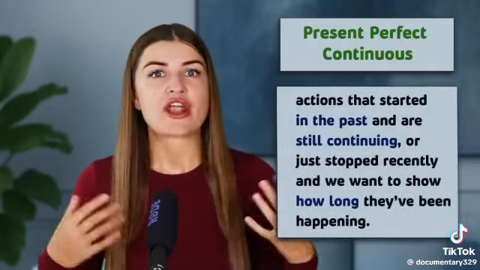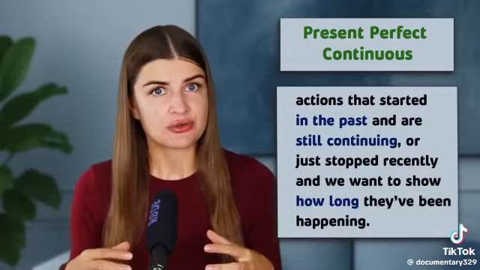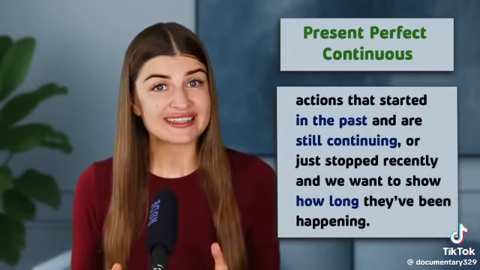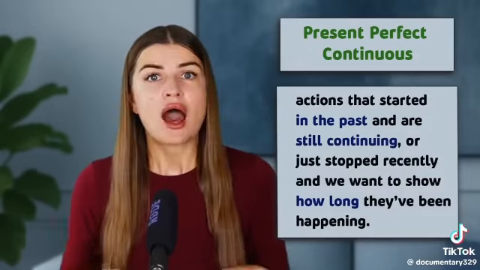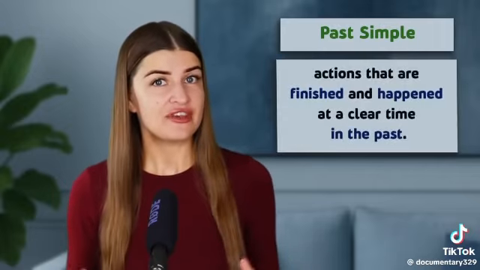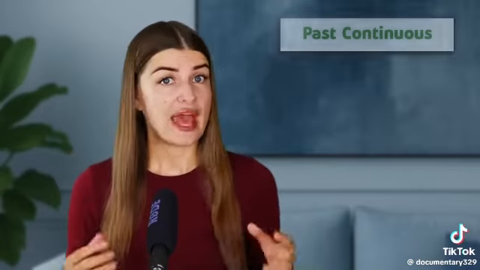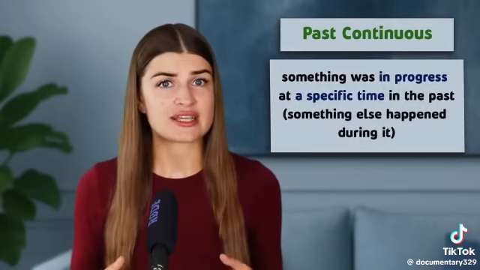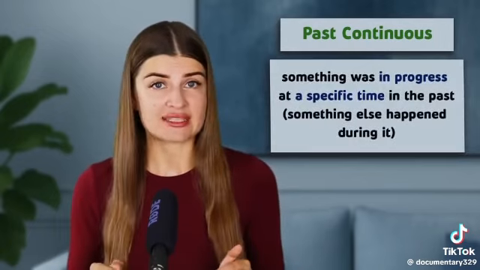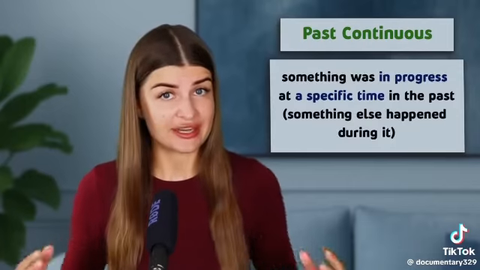Present perfect continuous. This one is for actions that started in the past and are still continuing or just stopped recently, and we want to show how long they've been happening. Past simple. This tense is used for actions that are finished and happened at a clear time in the past. Past continuous. We use this when something was in progress at a specific time in the past, often to show that something else happened during it.